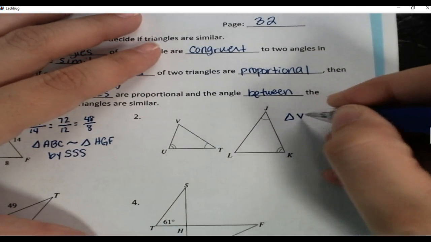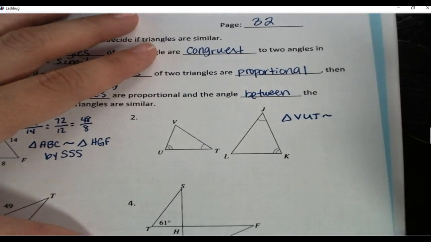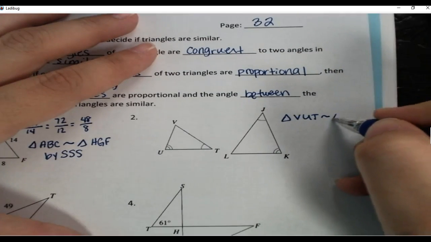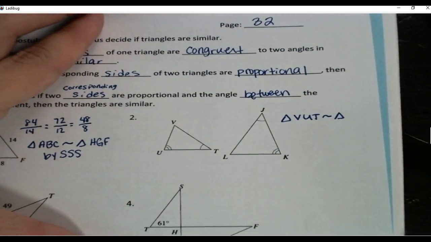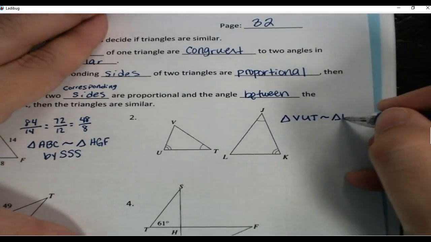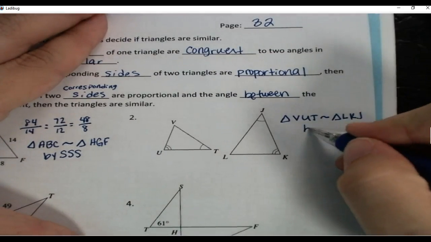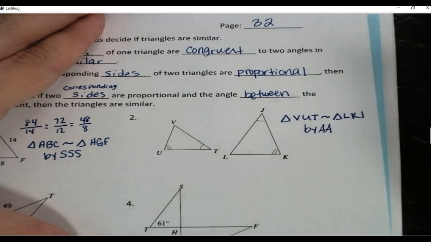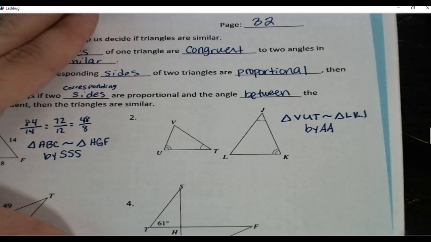Triangle VUT is similar to triangle. Which angle does angle V match? L. And then U matches, and T matches J. By angle-angle. Questions?